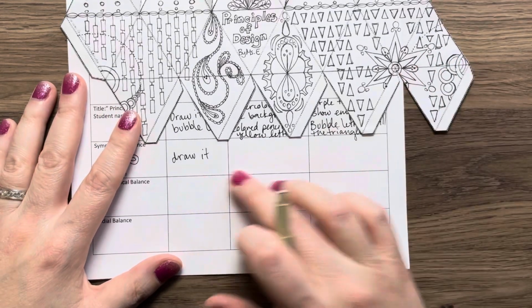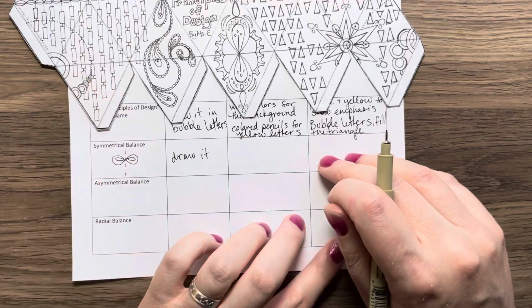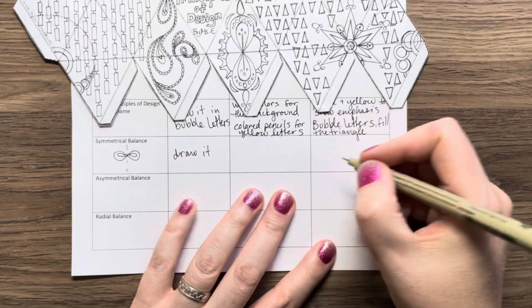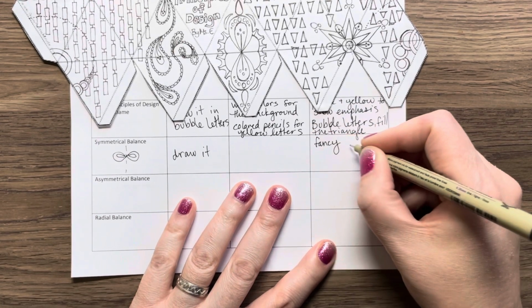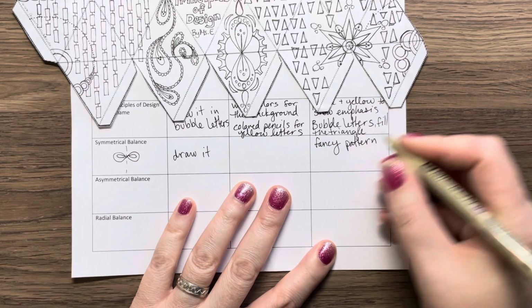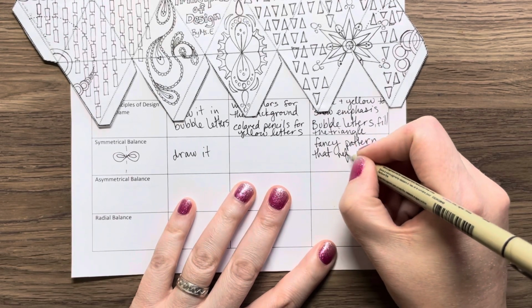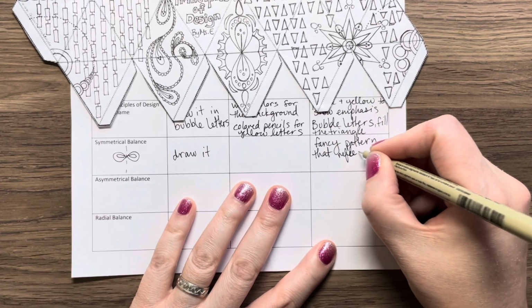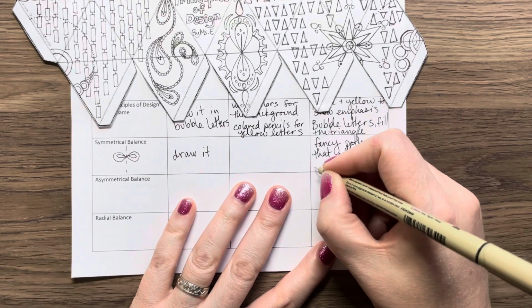So I think I'm going to draw it. I'm going to leave this blank for now, and I'll come back to it. And I'm going to put that I want to do a fancy pattern. So I'm going to do a fancy pattern that reflects, I can't spell, in two of the triangles.